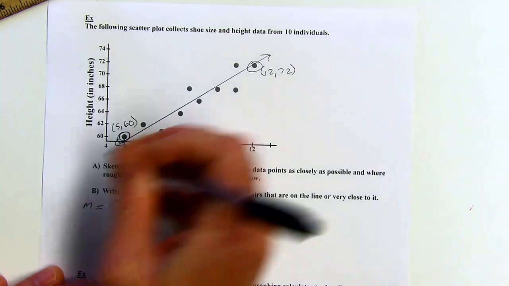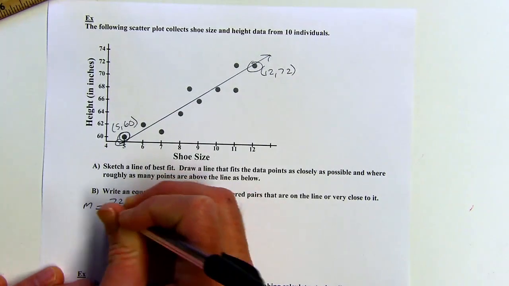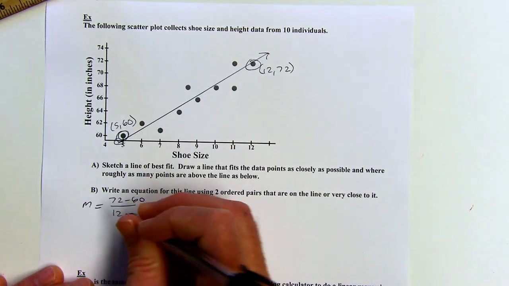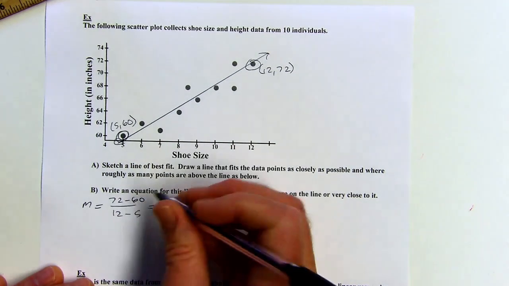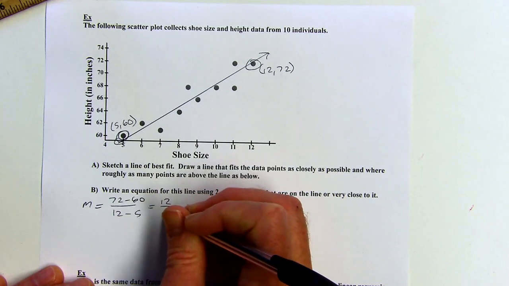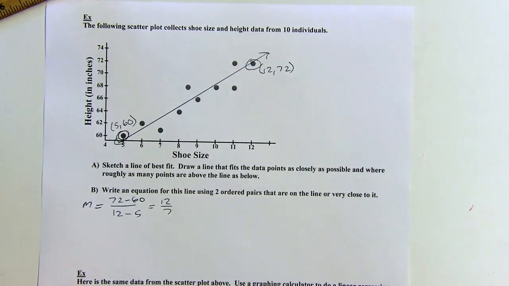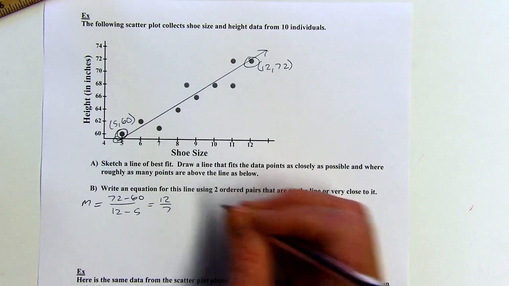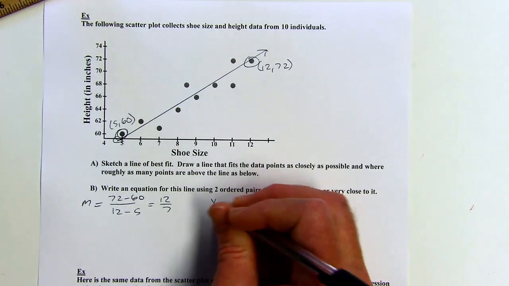So I'll subtract the y's, 72 minus 60, and then I'll subtract the x's in the denominator, 12 minus 5. Okay, so let's see, I've got 12 over 7. So my slope is 12/7, okay? And then you could write this in point slope form, but I'm going to use slope intercept.